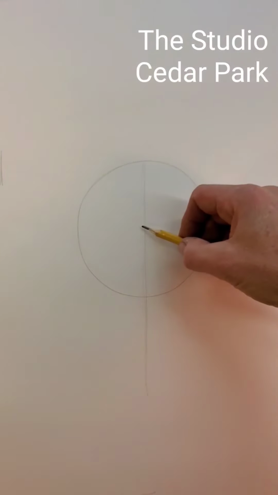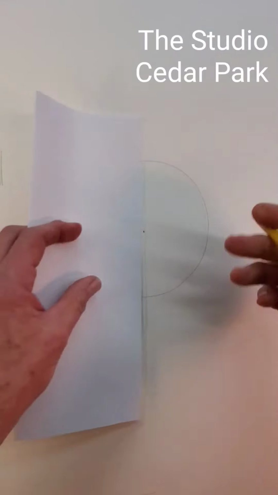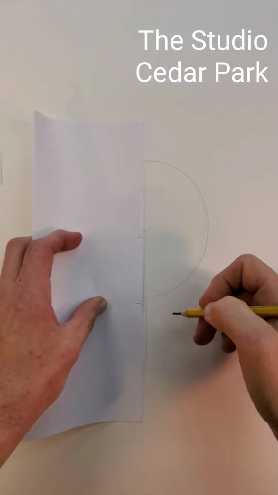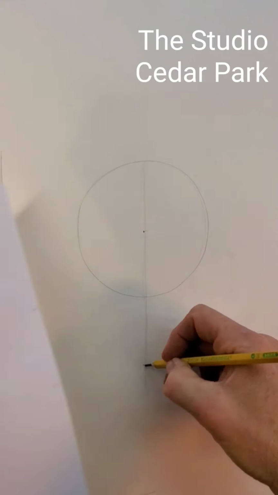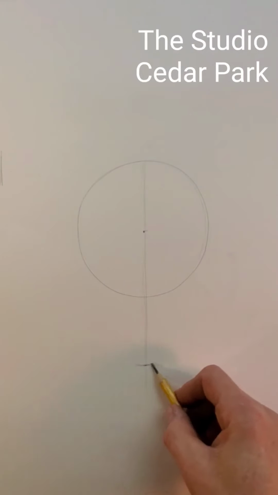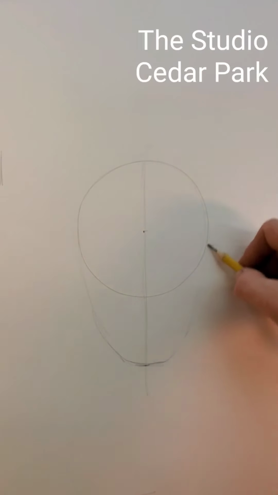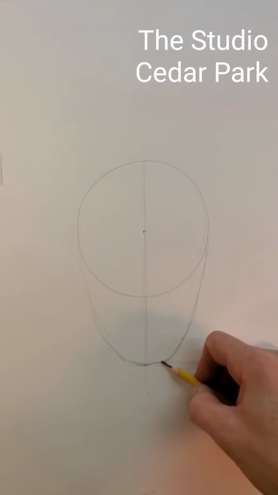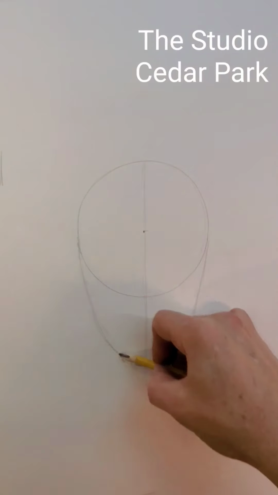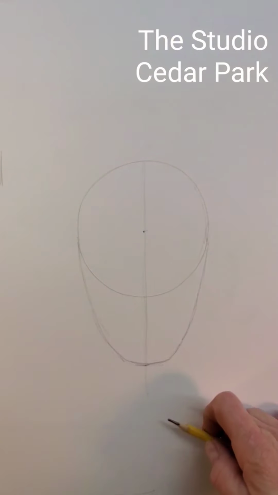And what we're going to do is find the very center of our circle. And we're going to take half of the circle and drop it down to find the chin. And you can see we're just going to pull that up into the circle right here. There we go. All right.